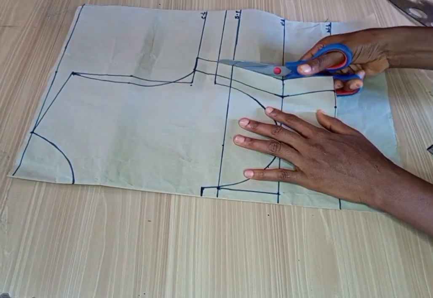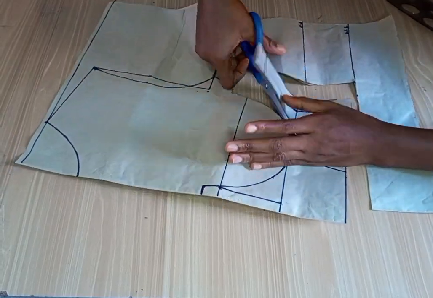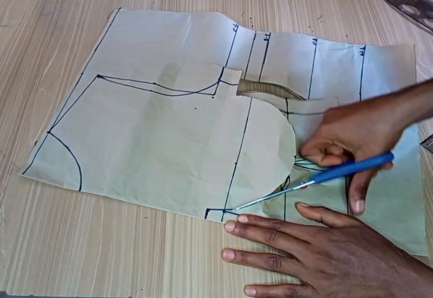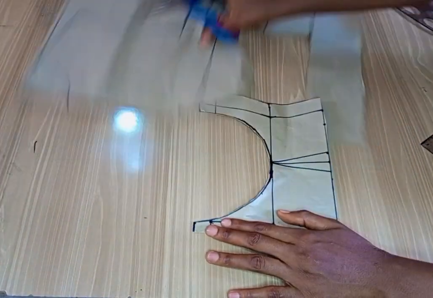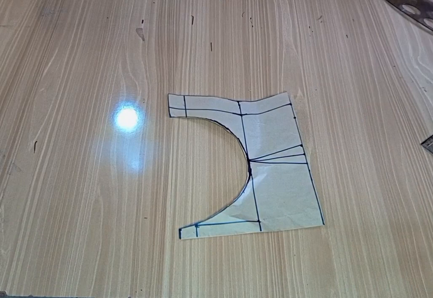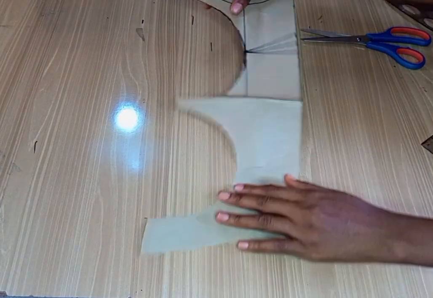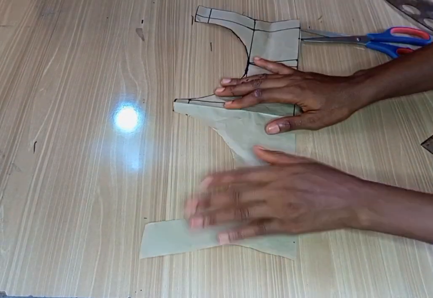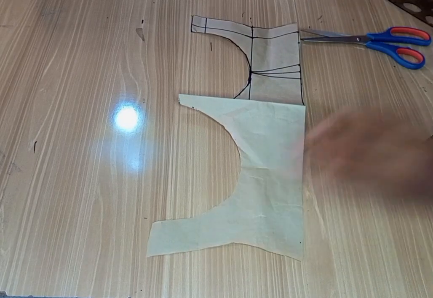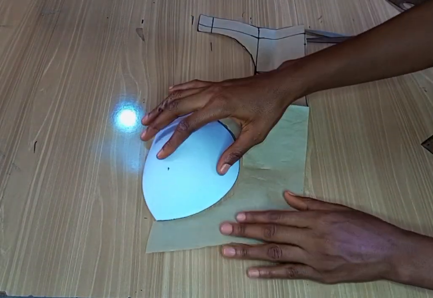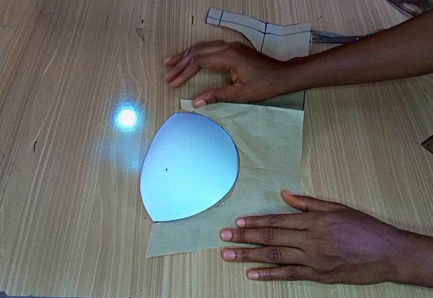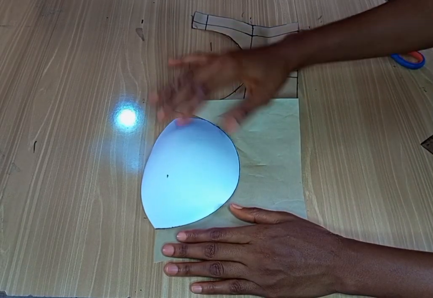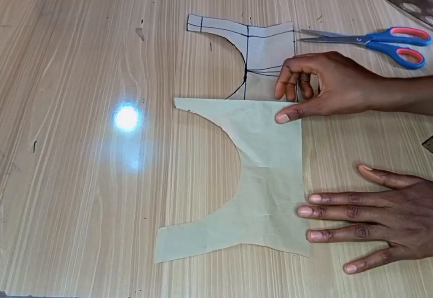I'll just go ahead and cut it out so we can cut the back. Please pay attention to how I'm cutting it, okay? So you don't cut wrongly. Now our front pattern is ready. When you open it this way, this is how it's going to look. You see how beautiful it is, right? When you place your cup, you fix in your cup, this is how it's going to be. Very simple. This came out so fine, right?